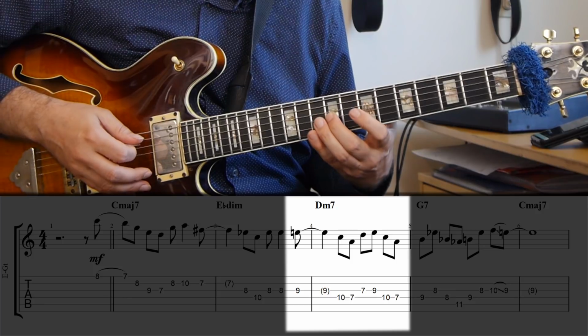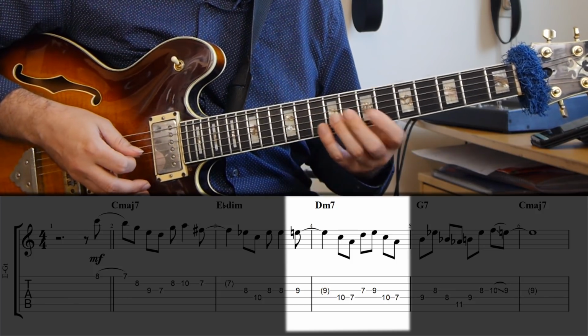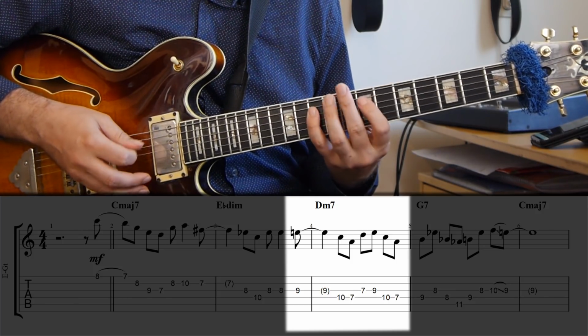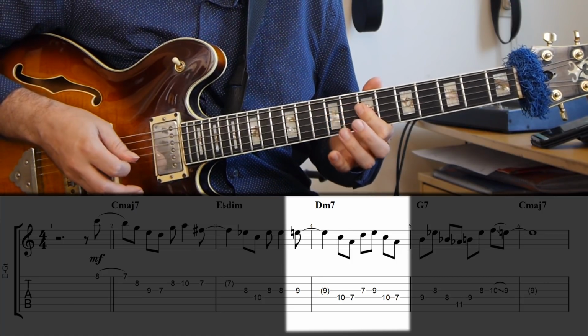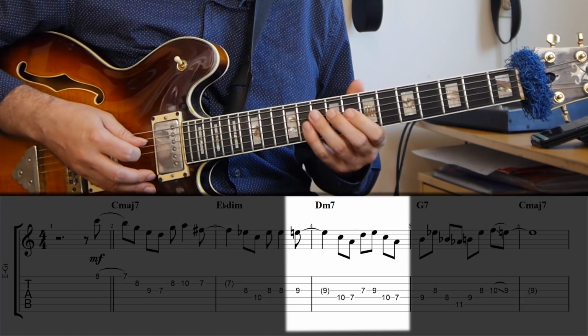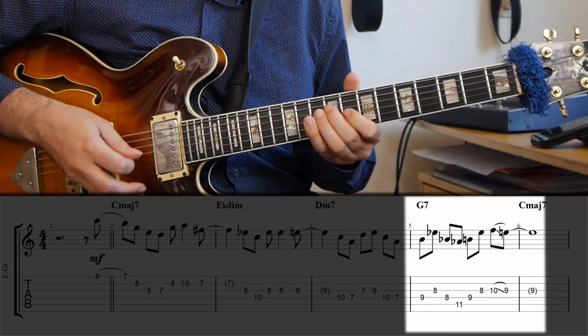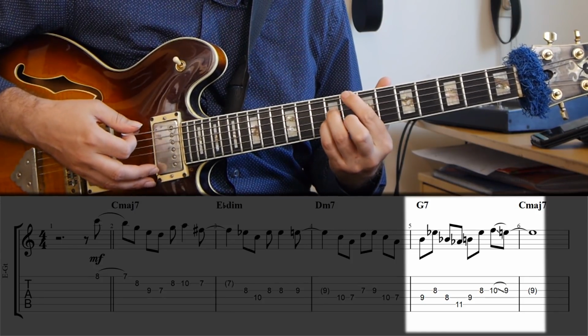So using a motif to resolve as well. So I'm using an A minor triad on the D minor 7 chord, and then vary the line, and then going into a G7 altered line, resolving to the 3rd of C major 7.